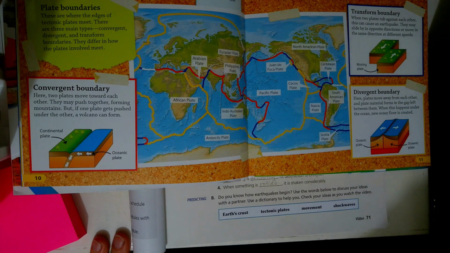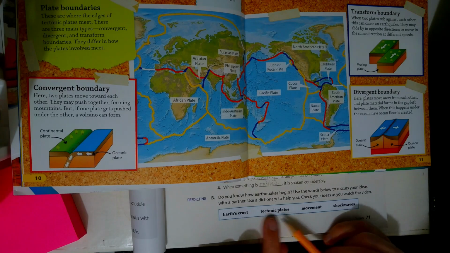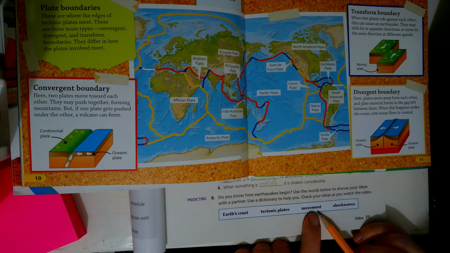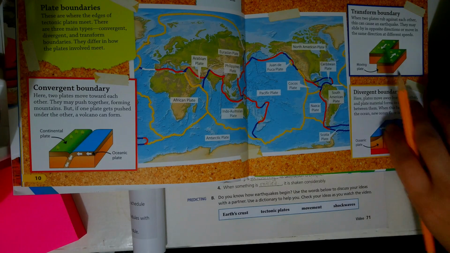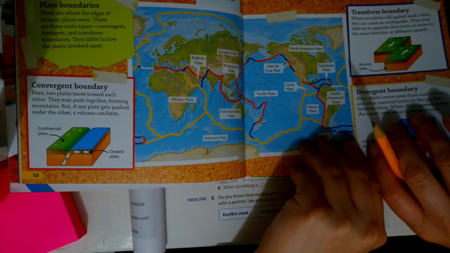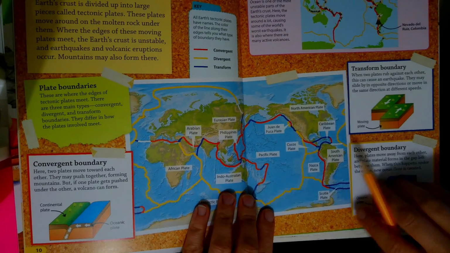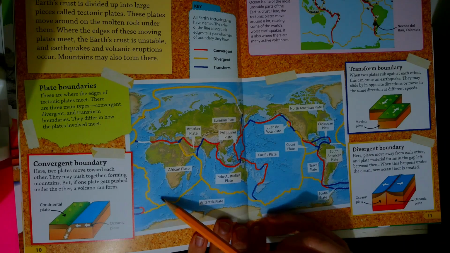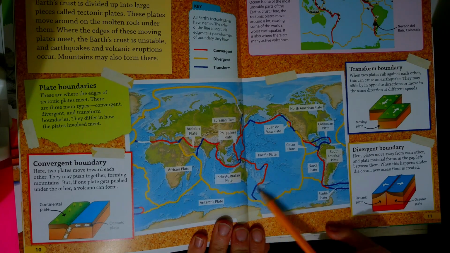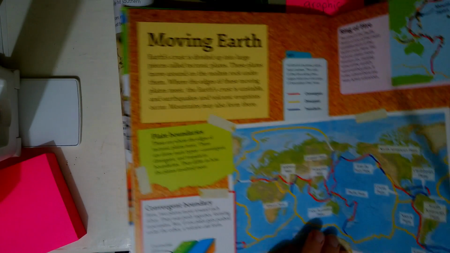Let's take a look at the words. Earth's crust, tectonic plates, movement, and shock waves. Now, luckily I have a book to help me here with some pictures. And this book shows me a map of the Earth, and it shows me with colors where the tectonic plates are located. And it has an explanation at the top here.